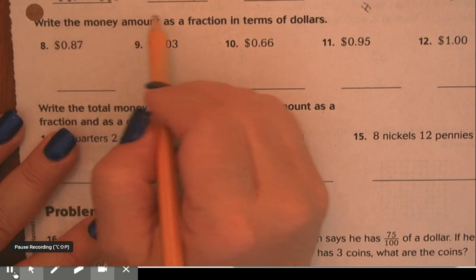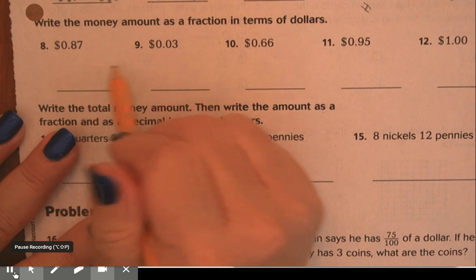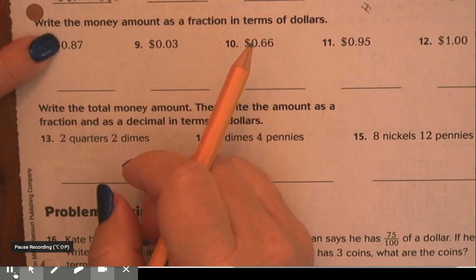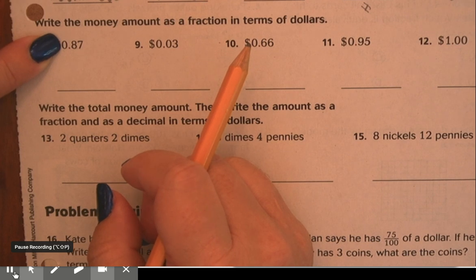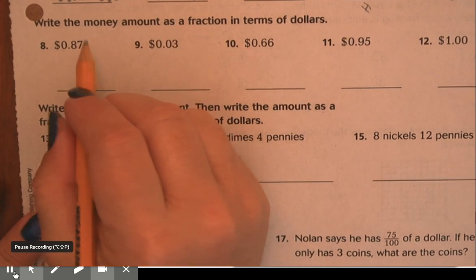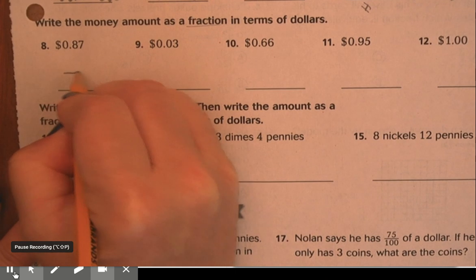They want you to write the money as a fraction in terms of dollars. So they don't want you to write the decimal. It's really already in decimal form. If you got rid of the dollar sign, there's your answer for decimal form. Dollar form, decimal form, they're the same forms. So you just need a fraction. And a fraction means you use a fraction bar.